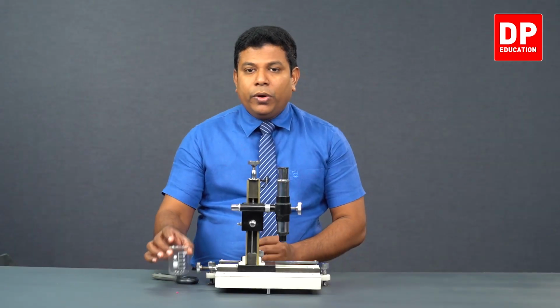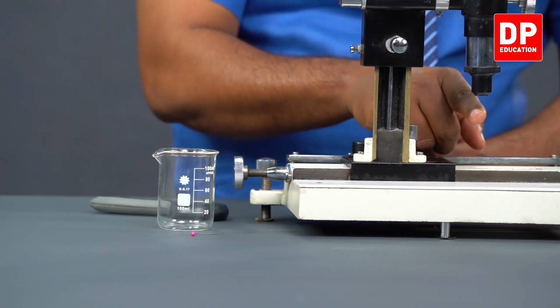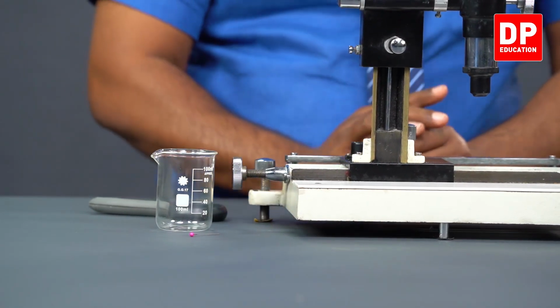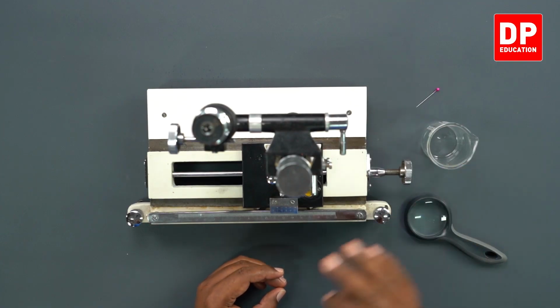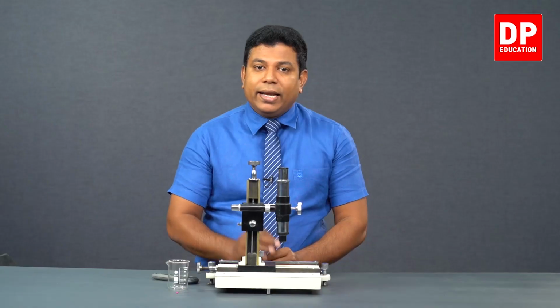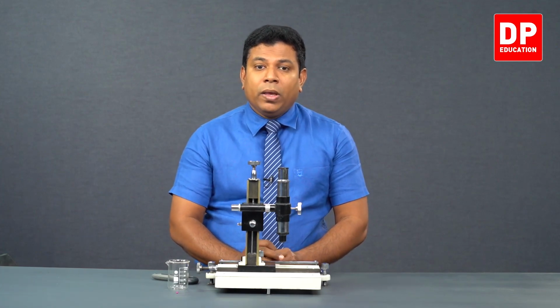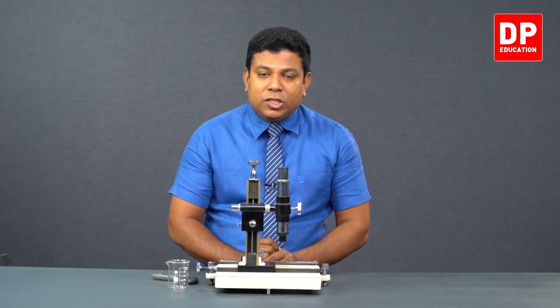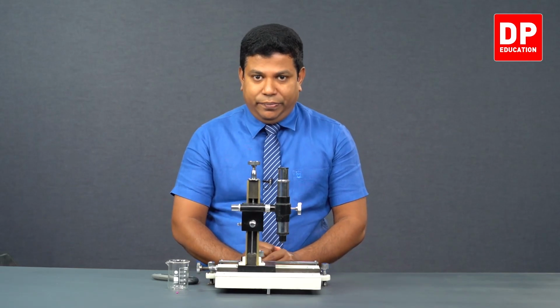First, you drop the pin inside the beaker, keep it under the lens and get the reading, reading number 1. Second, fill this with some water, keep the pin inside the water and get the reading, reading number 2. Finally, on top of the water, spread some lycopodium powder and get the reading, reading number 3.